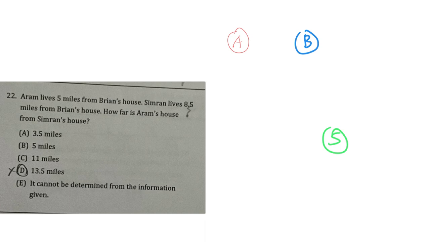And that would, of course, look something like this, where Aram is 5 miles away from Brian, and Simran is 8.5 miles away from Brian. And then, of course, we could just add the 5 plus the 8.5, and that would give us that 13.5, which appears to be what my student watching did. But that is under the assumption that they're lined up in a straight line.